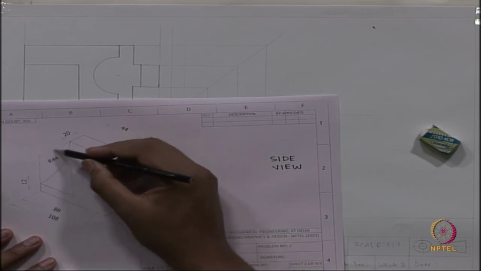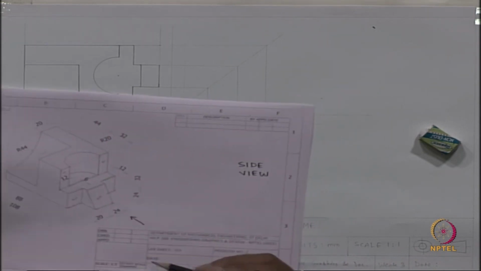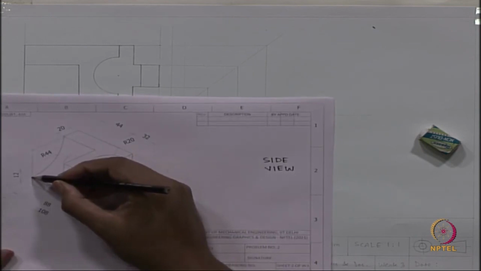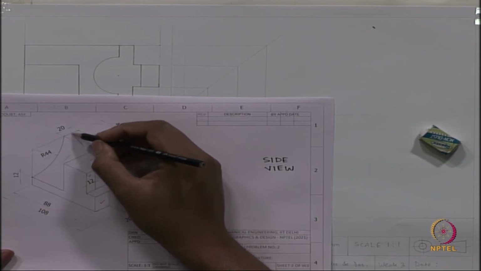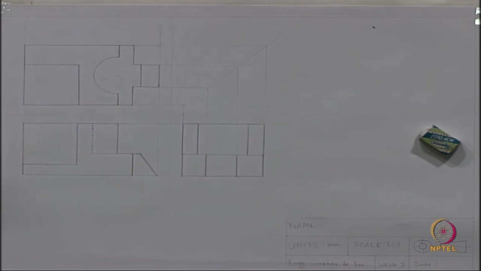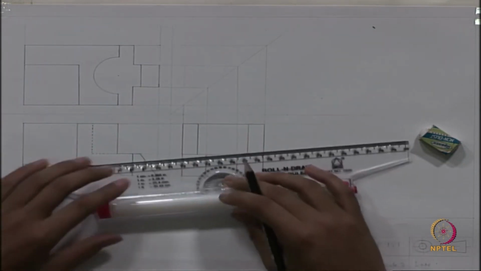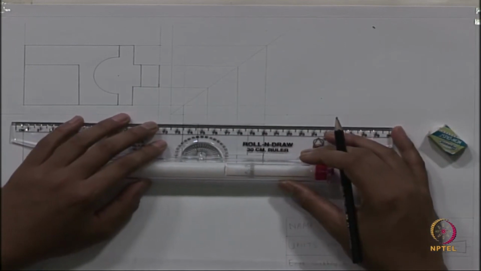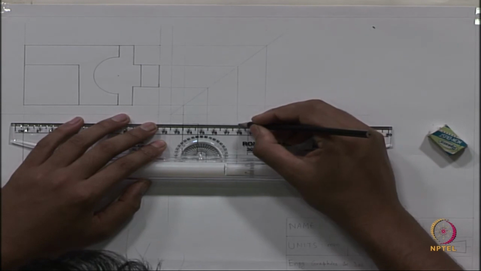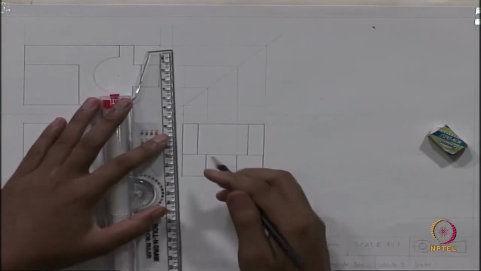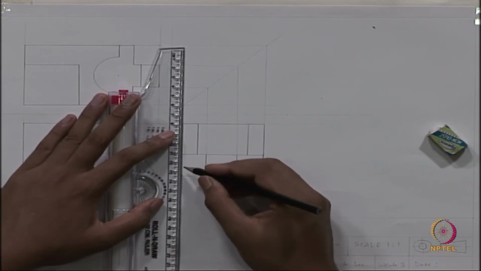It has a radius of 44 from both sides, at a distance of 12 from the left, at a distance of 20 from the right top, at a distance of 12 from the left corner.